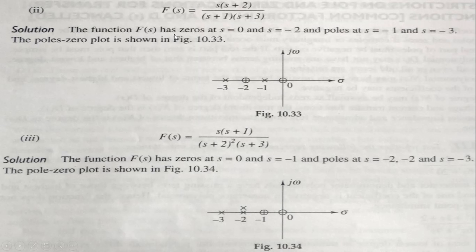So the function f of s has zeros at s equals 0, and s plus 2 equals 0, so s equals minus 2. In the denominator, s plus 1 equals 0 means s equals minus 1, and s plus 3 equals 0 means s equals minus 3.